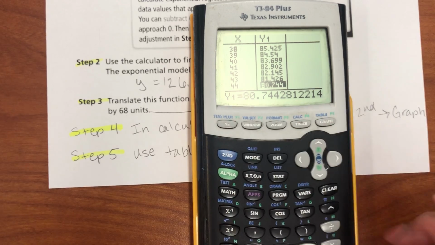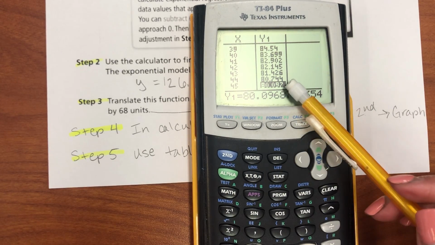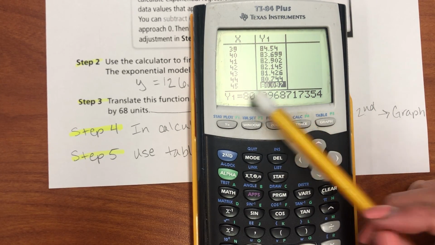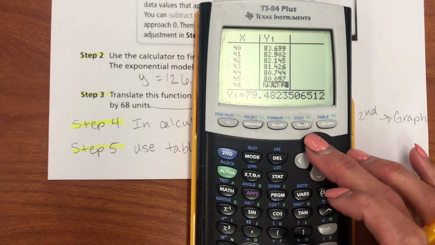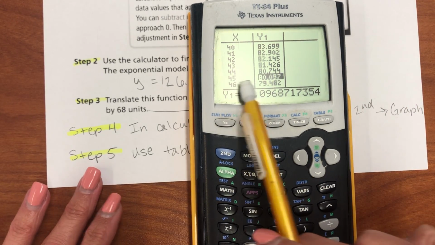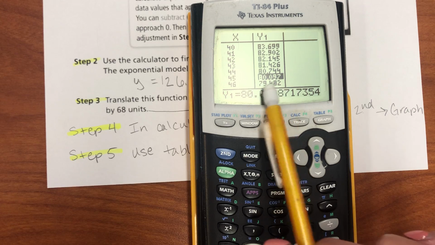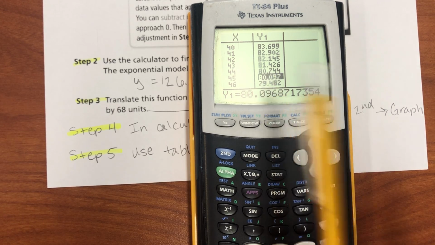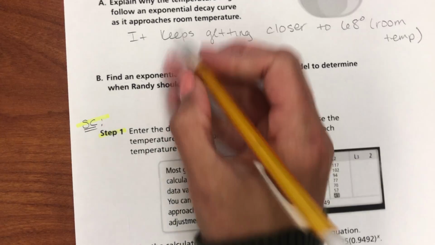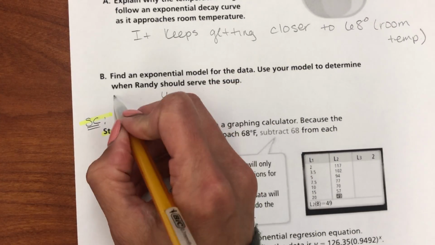So about 44, or it's actually closer at 45 here. So I'm going to say 45 minutes. About around 45 minutes, it's going to reach that 80. So here's your model.